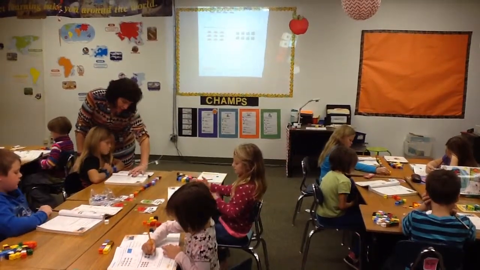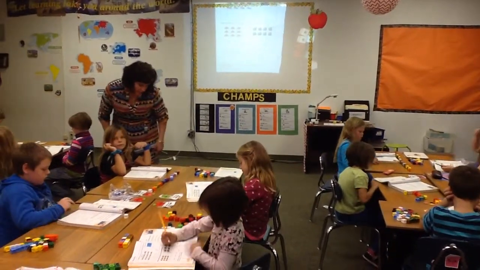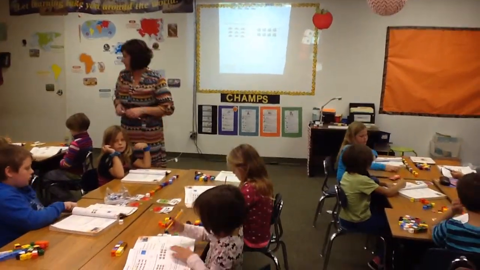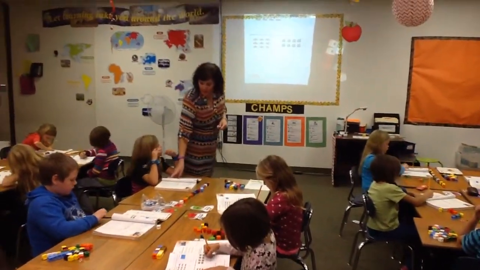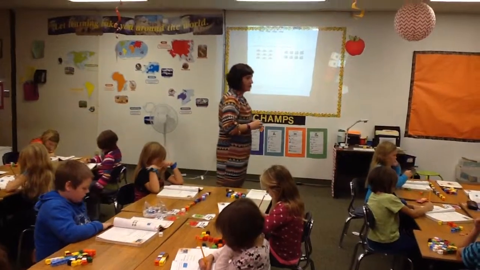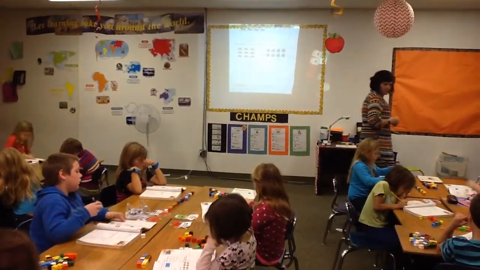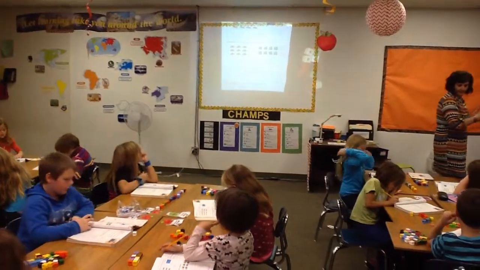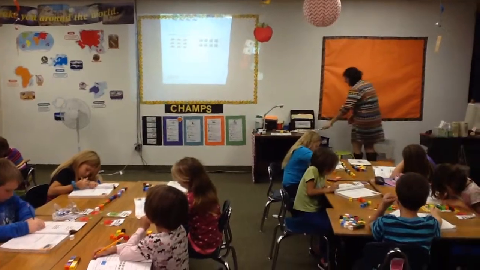So I want you guys to do that real quick. Shade the grid to show 4 rows of 2. Write a number sentence to describe it. Right now I want you to do that. And the grid is over to the side, so all you're doing is shading those in with your pencil.